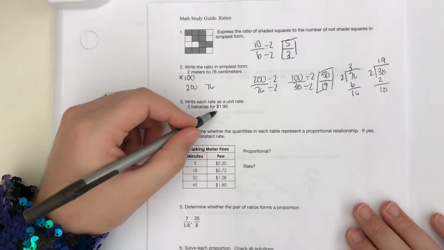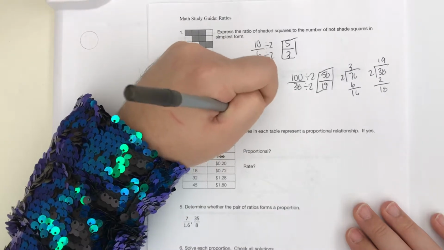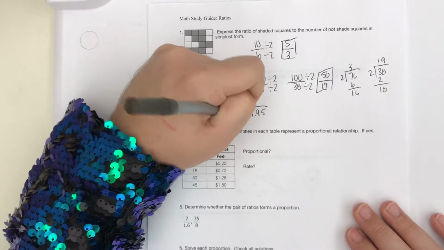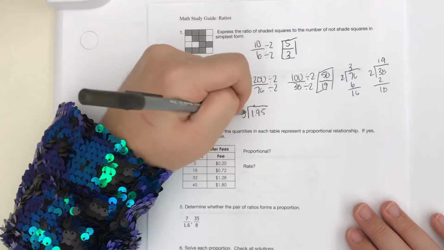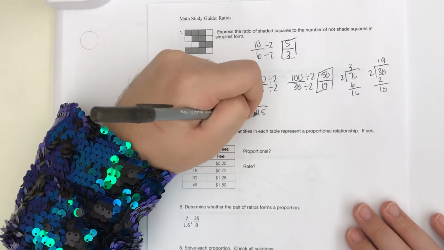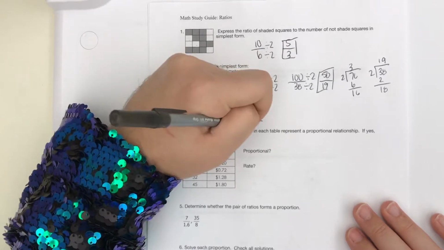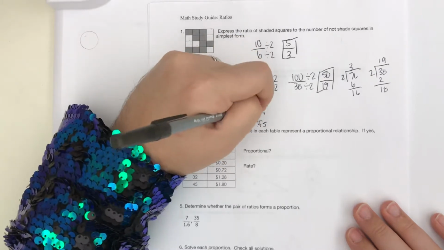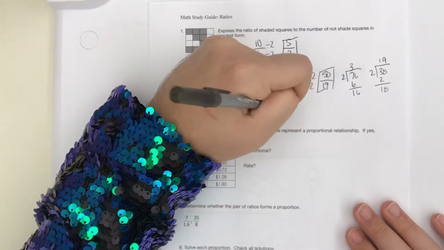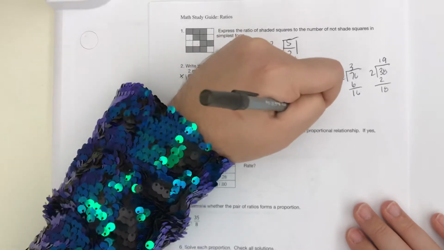Rate each rate as a unit rate. So 5 bananas for $1.95. I want to know how much 1 banana costs. I would take $1.95 divided by 5. When I have this, I'm going to shoot the decimal up just like a rocket. 5 can't go into 1. 5 can't go into 19. 3 times. That's 15. Left with 4, bring down the 5. 5 goes into 45 9 times, so it's 39 cents per banana.